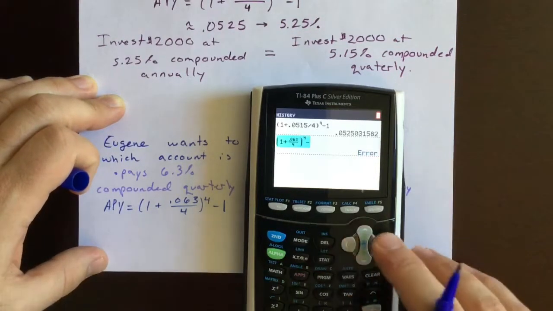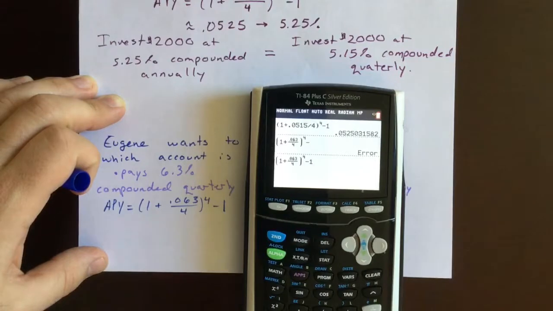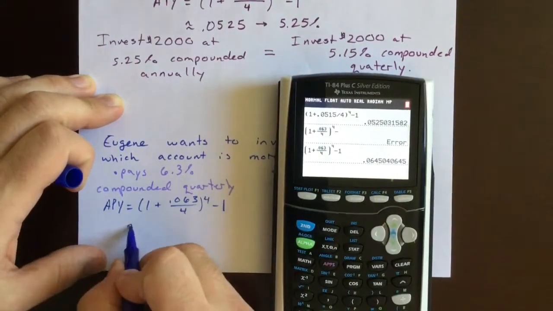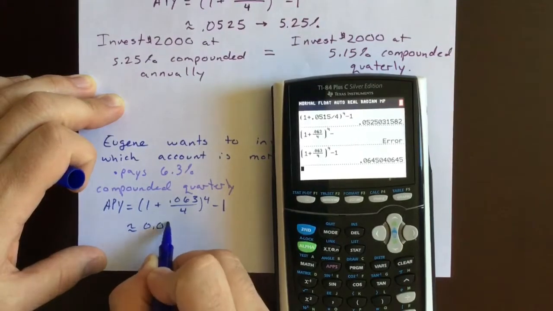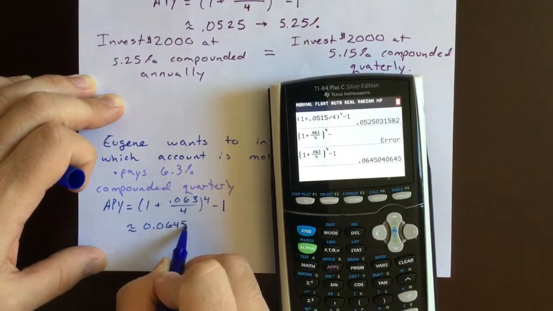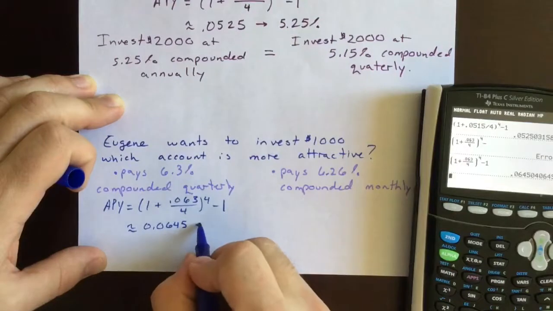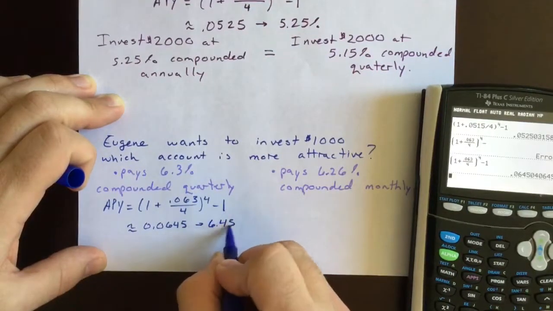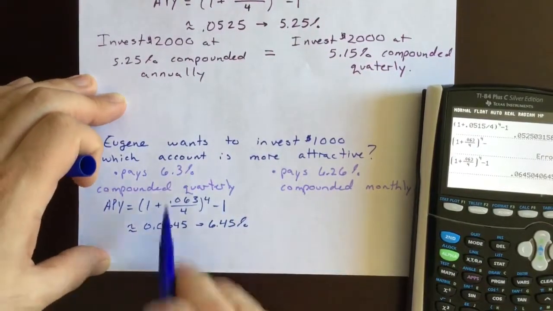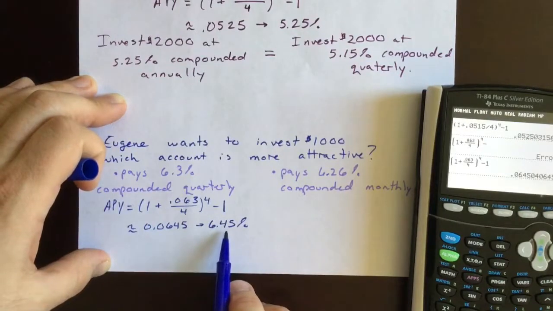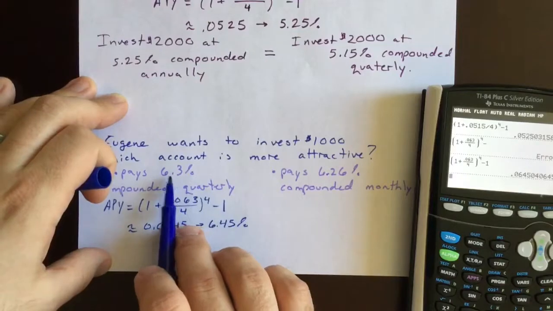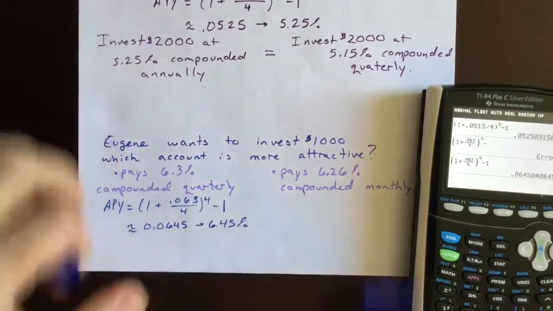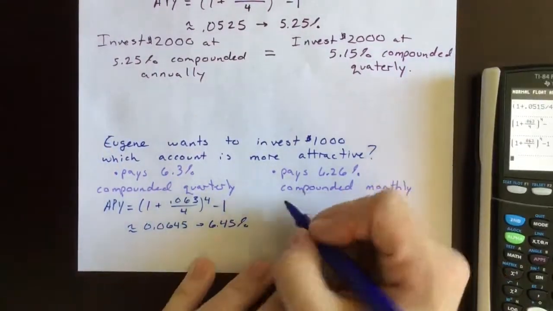Oh, I forgot to put the 1 at the end. Oh, there we go. That's better. So it's approximately 0.0645, which is 6.45%. All right, so you see how it jumped up for the annual interest? That's a common tendency, that the interest rate jumps up for the annual.